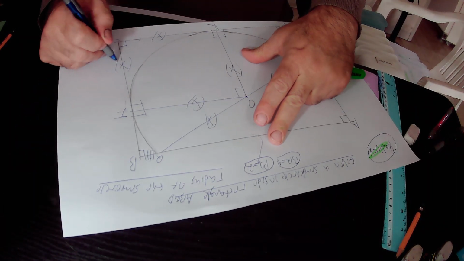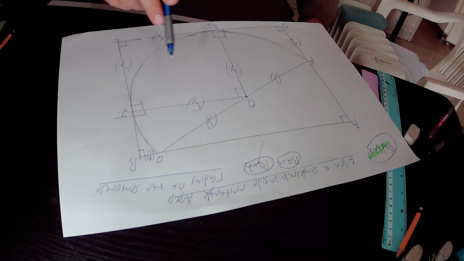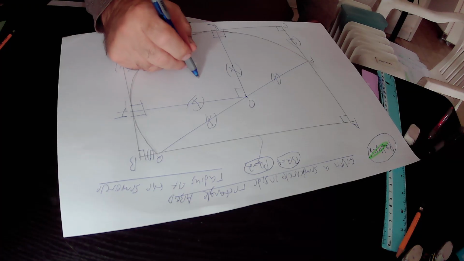So we found that the small quadrilateral OTCL is not just a rectangle but a square. Why? Because all of its sides are equal to each other, each side equals x. So the small quadrilateral OTCL is a square.